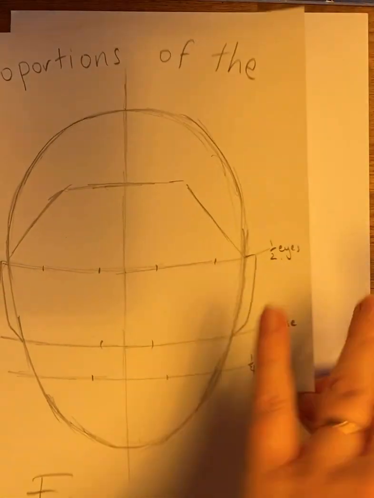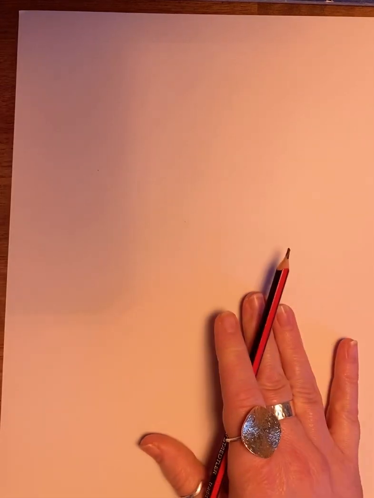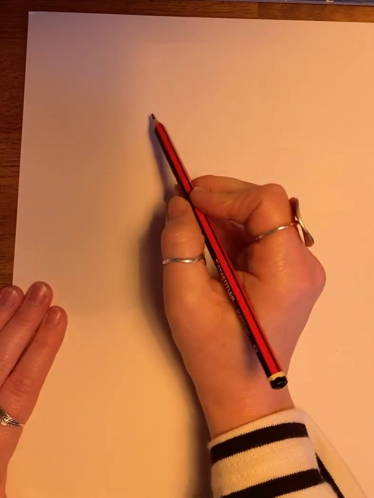We're now going to go onto our second piece of paper. So what you should have now is your second piece of paper and hopefully an image that you can see of a portrait. We're now going to draw that initial shape again here, but on our new bit of paper. So we're going to draw our circle.